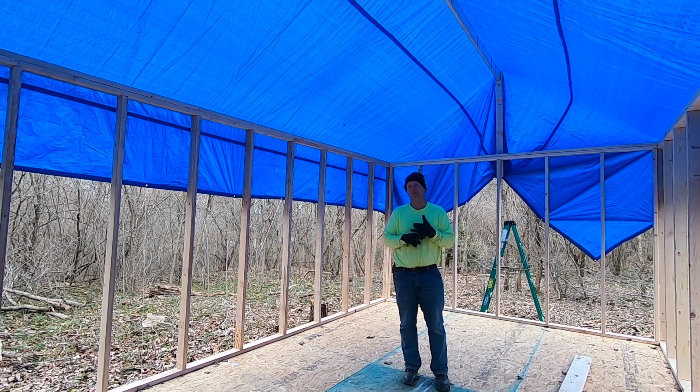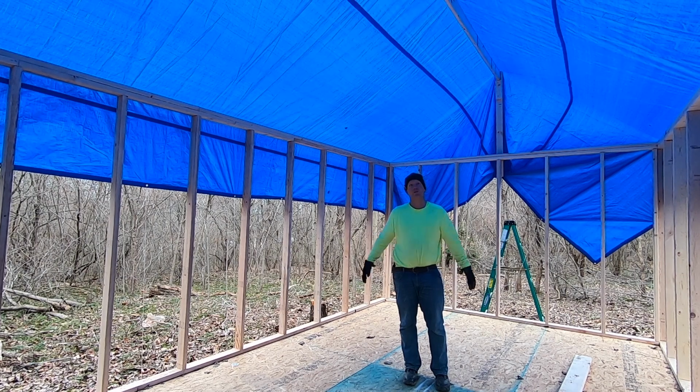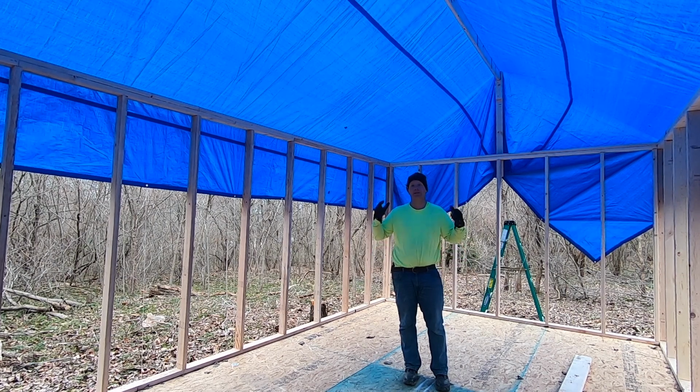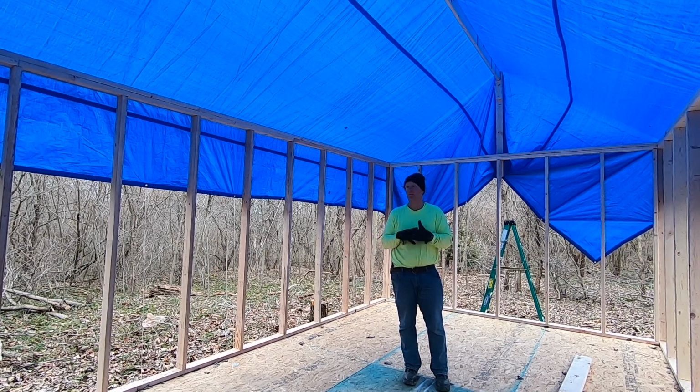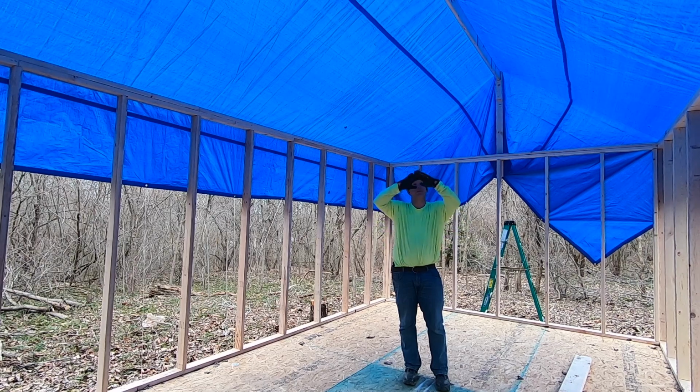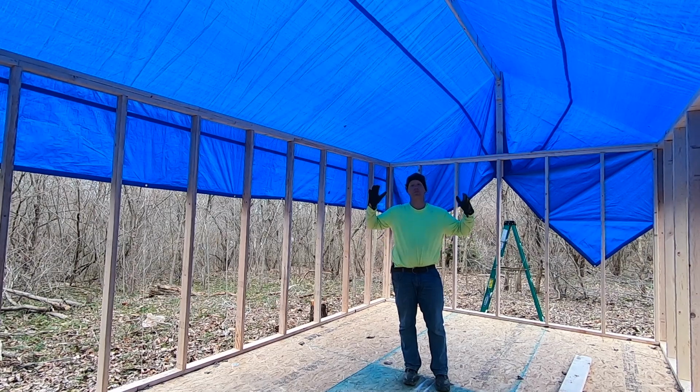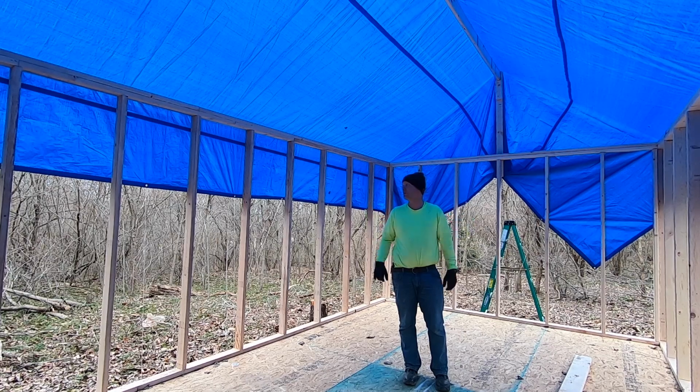So in the last video you saw we got all the framing done, and I got the porch pretty much put on and framed in, and then I got the main truss that runs above my head from one side of the cabin to the other. I got that put up, and I also got this covered with a tarp because we're expecting rain for the next week or so. So hopefully the tarp holds up.